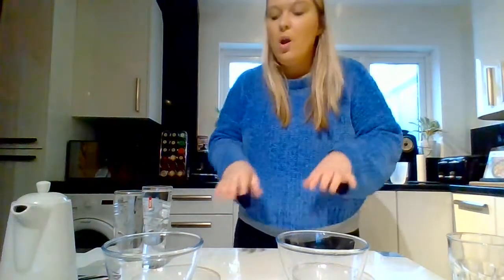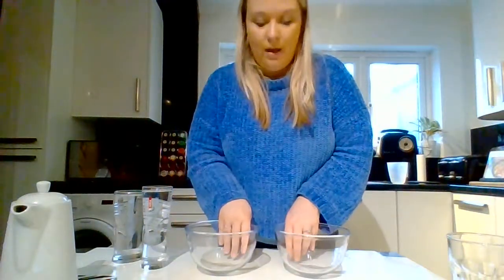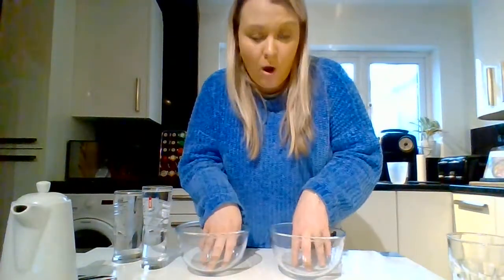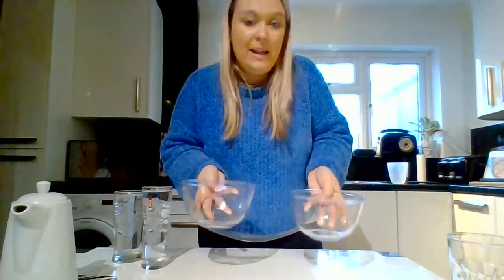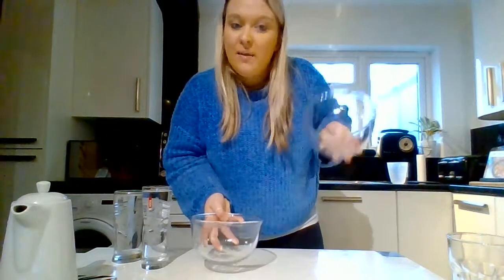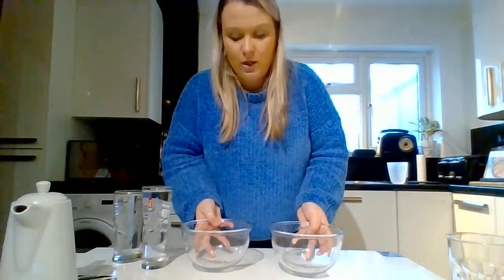If you wanted to, you could write your answers down to compare the numbers. You might need a little bit of help with a grown-up if you're doing something like that. You probably need a grown-up with you the whole time for this, just because it's probably going to get a bit messy. It is probably easiest if you've got two bowls that are the same that you could see into, but you might not have that in your house.